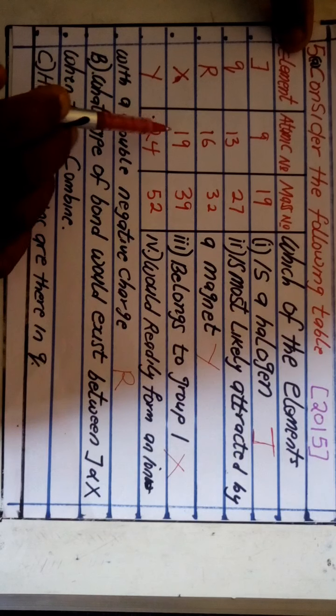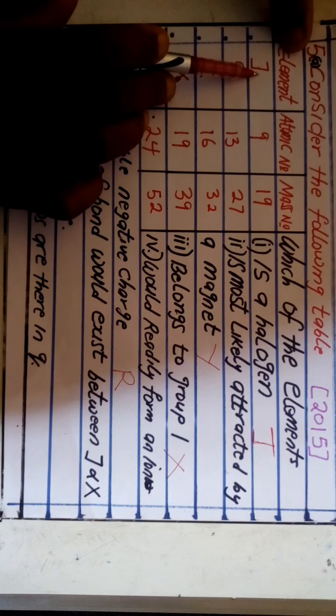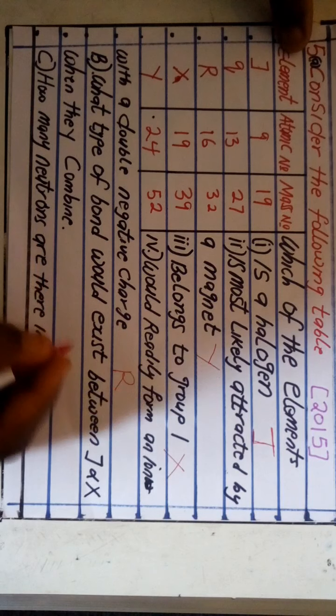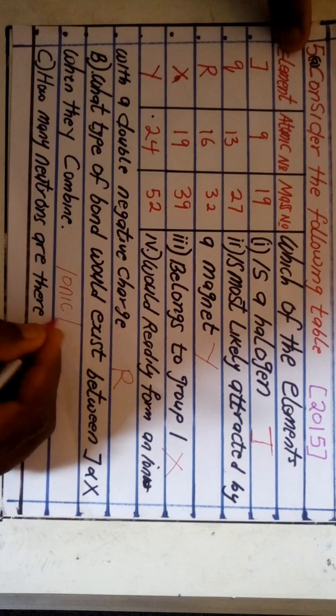X is a metal, J is a non-metal. So the kind of bond they form will be ionic or electrovalent.